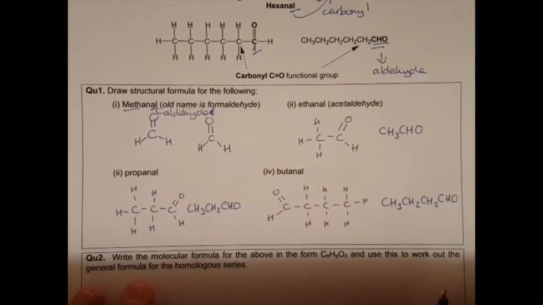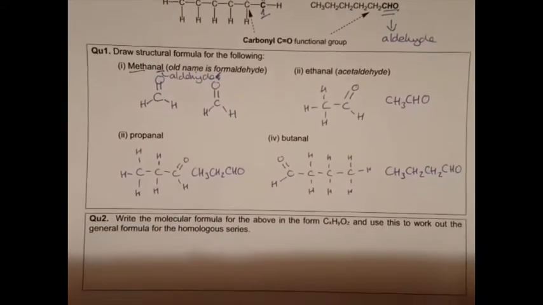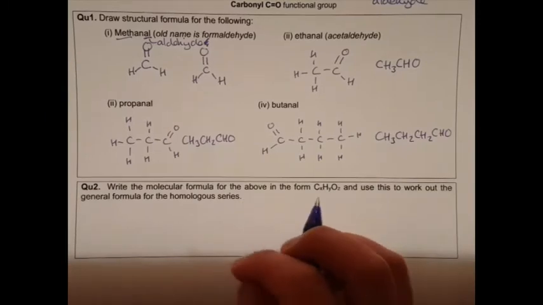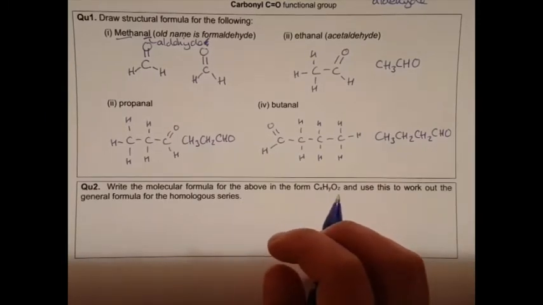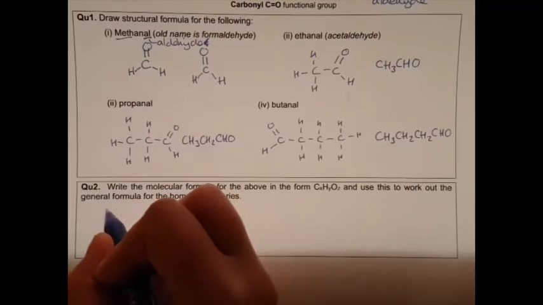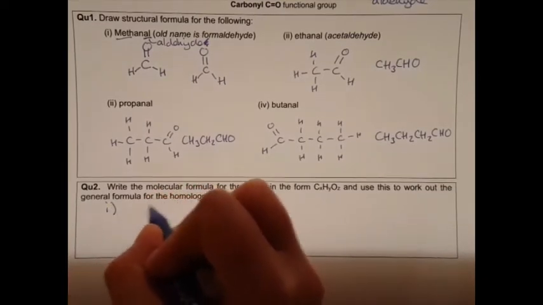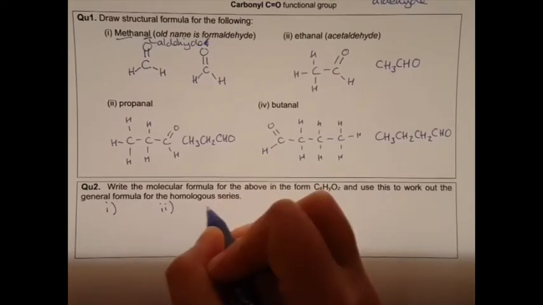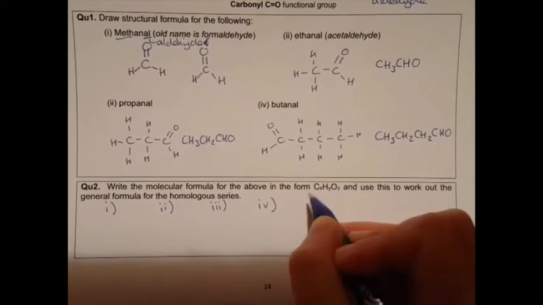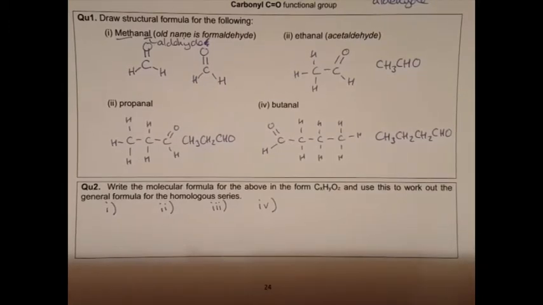Okay, so we're going to move on to question 2 now. If you haven't already done it, you've got to write the molecular formula for the above in the form CXHYOZ and use this to work out the general formula for the homologous series. So I would probably just do it for the 3 of them here, and then try and work out the general formula. So pause the video now and make sure you have a go at that.